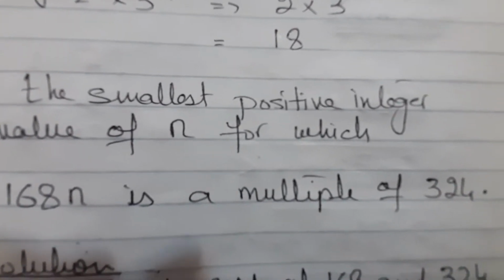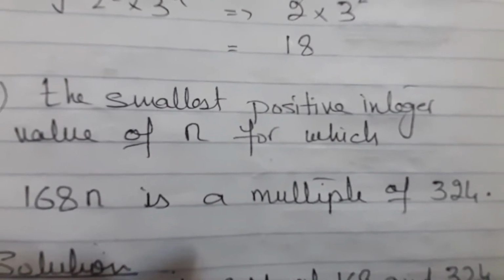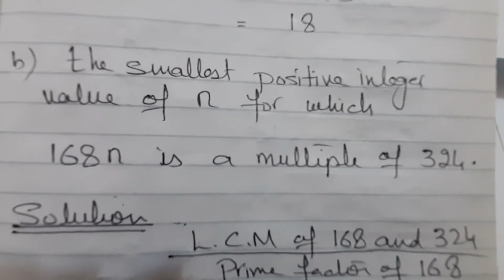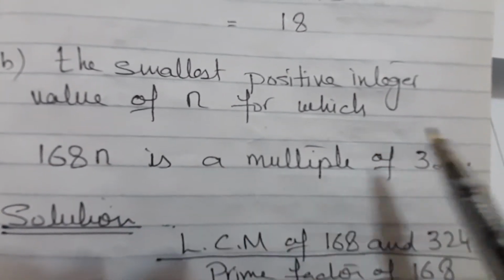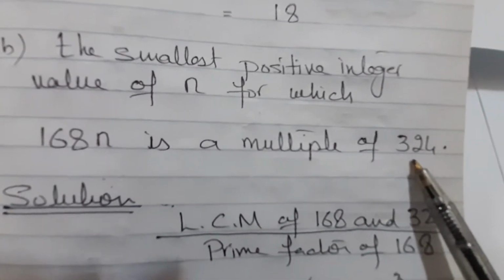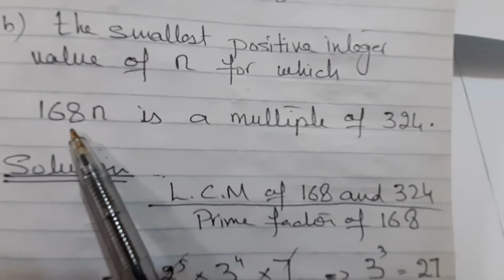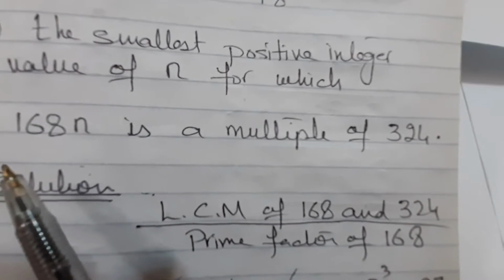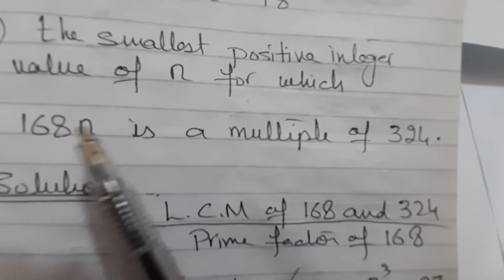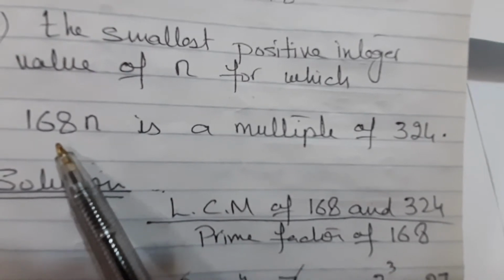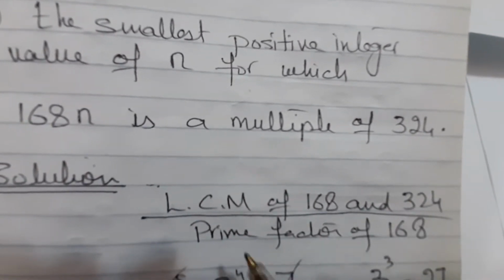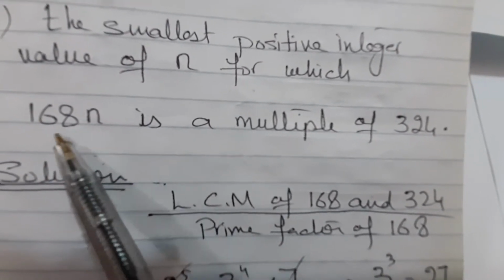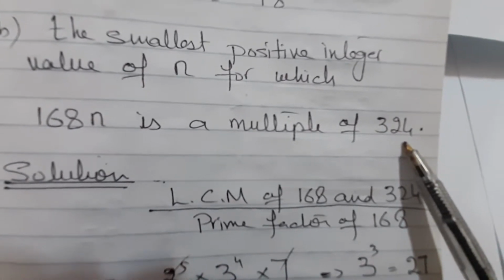Now if you do the trial and error method, it will be very difficult to figure it out. So the technique to handle it is, you have to find the LCM of 168 and 324, and then divide it by the prime factor of 168. This is the formula, or you can say the conclusion, to figure it out very quickly. I'm repeating, you find the LCM of 168 and 324 and then divide it by the prime factor of this.